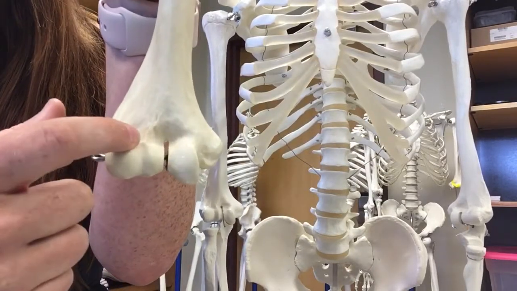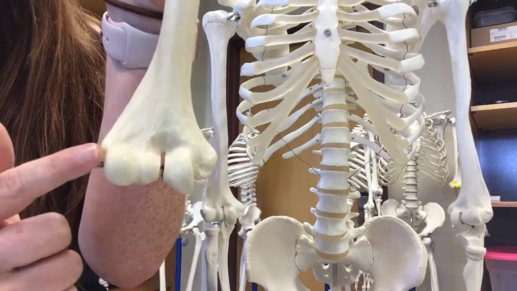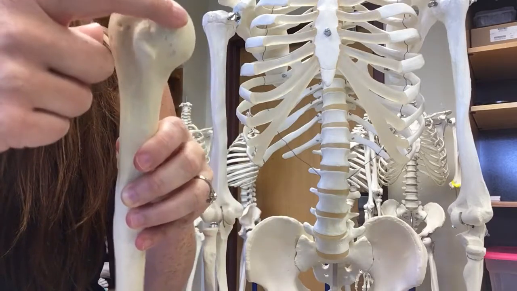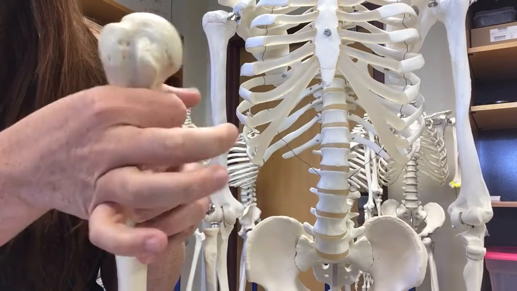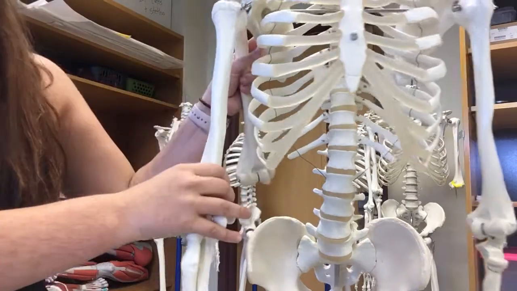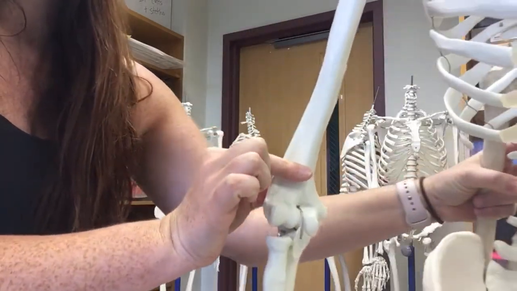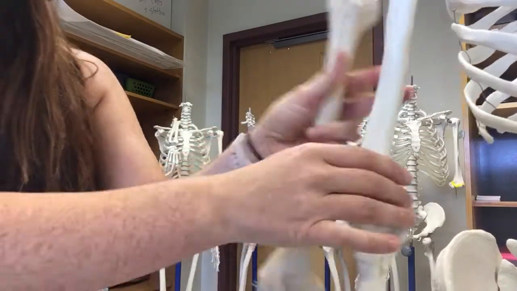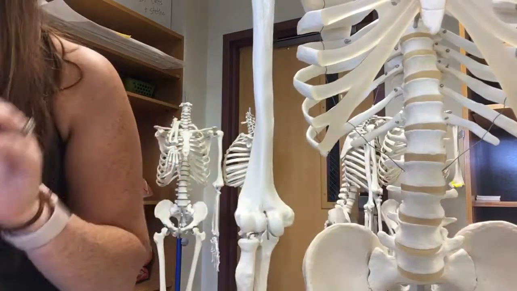okay? So radial fossa, capitulum, coronoid fossa, trochlea, and then you have epicondyles on this side, deltoid tuberosity, and then we have the head, greater tubercle, lesser tubercle, intertubercular sulcus, surgical neck, and anatomical neck. And you can see all those features on here, okay? So that's the humerus. And so then we're gonna move forward and see where all these things swing into. Okay, so humerus. Moving into the radius and the ulna.